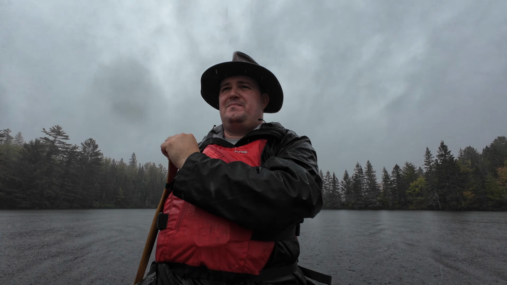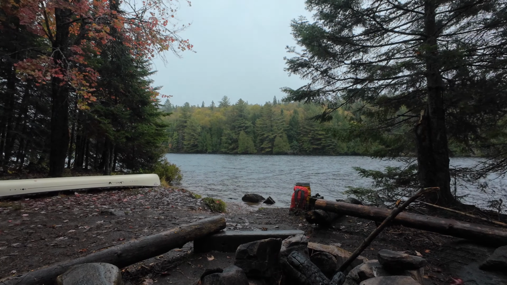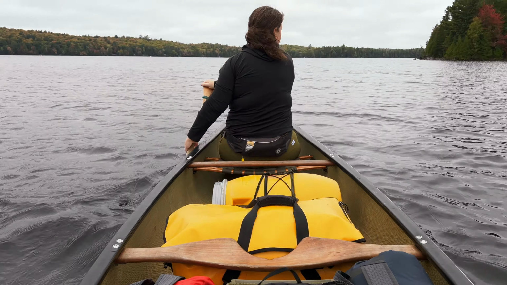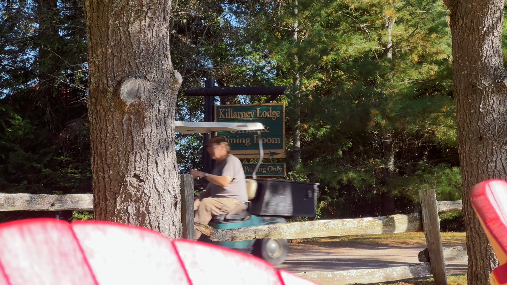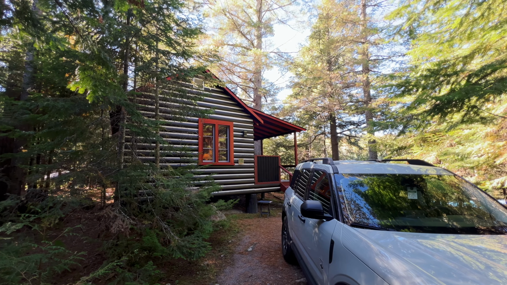Well, the trip was 6 days in total. My partner and I spent the first 4 days, 3 nights in the Algonquin backcountry, so canoe-in campsites. The first part of that trip was extremely rainy and wet, and at the end of that trip, it was starting to get very, very beautiful weather. Actually, the end of the trip we spent in an Algonquin lodge, Killarney Lodge, and it was really nice to be able to relax after this time in the backcountry.